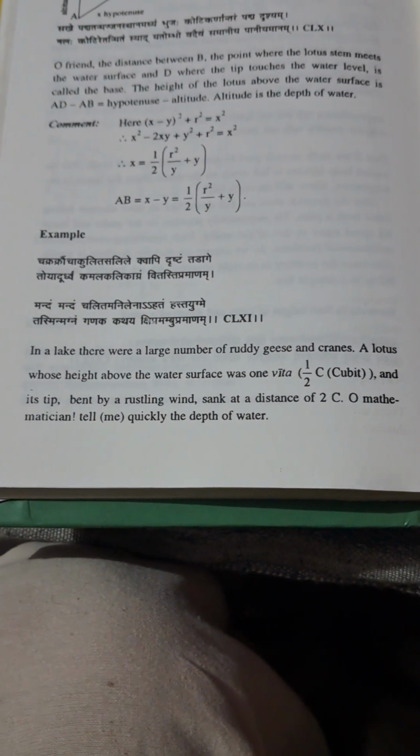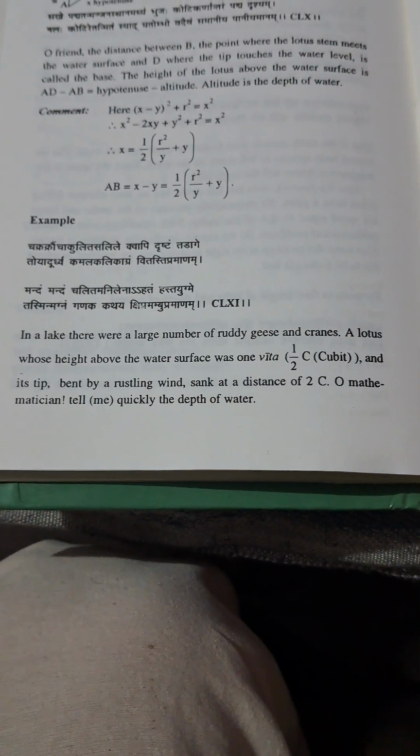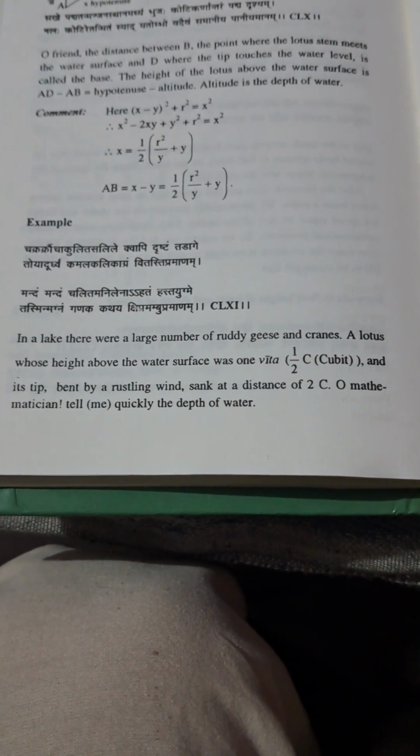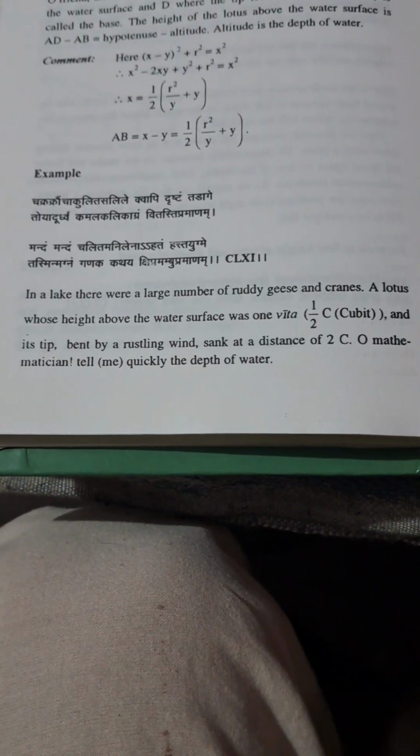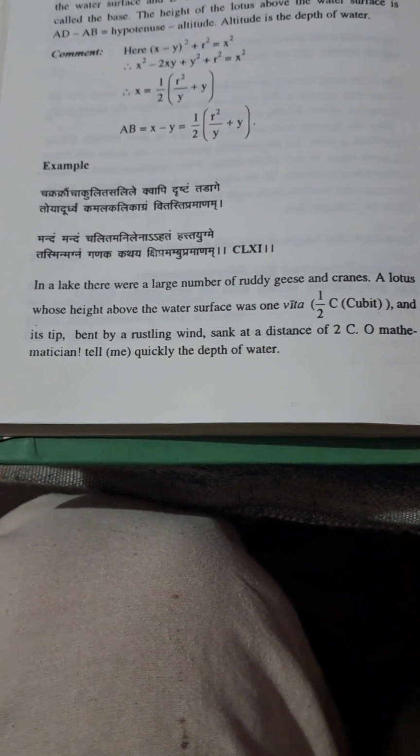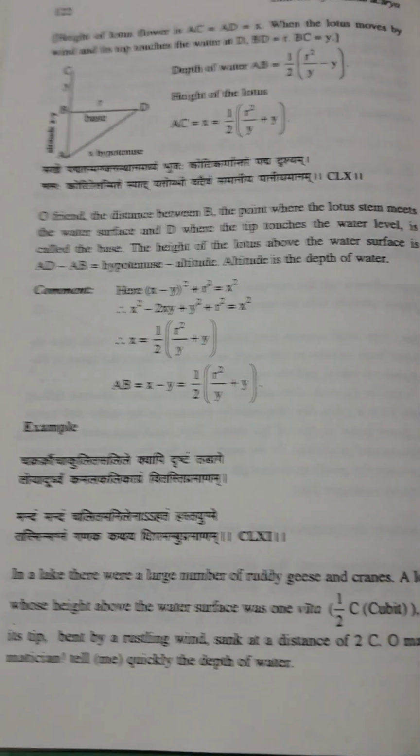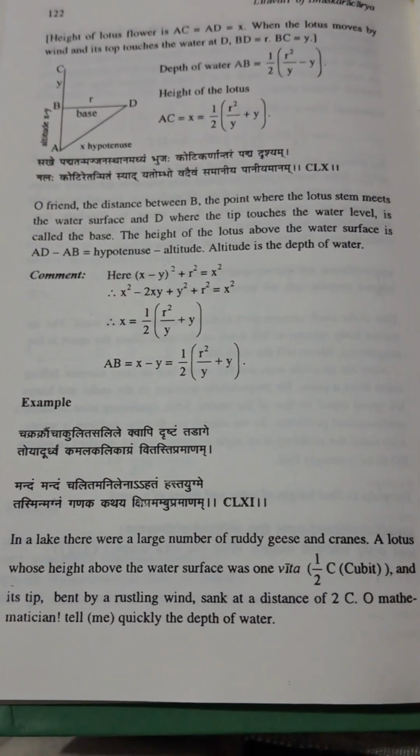So a lotus is there and its tip is above the water. But when wind blows, it bends and the tip just touches the surface. Based on this value, you have to find the depth of the water.